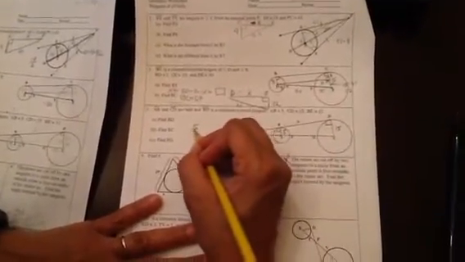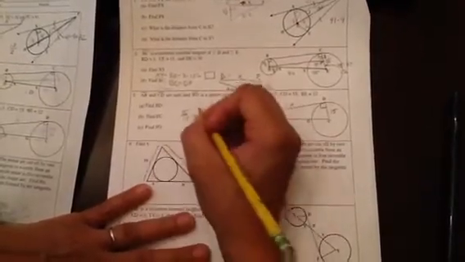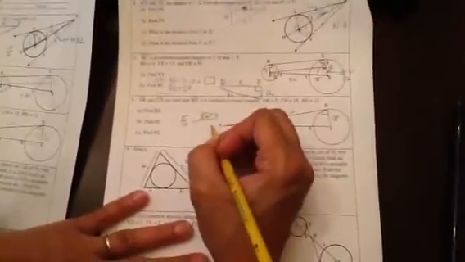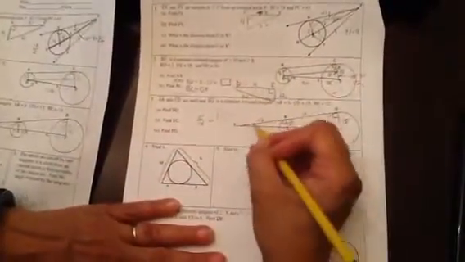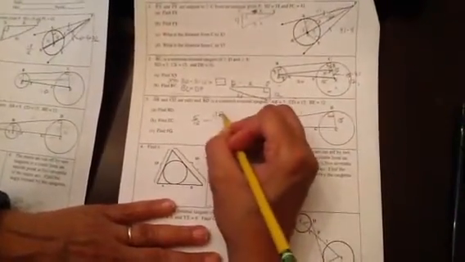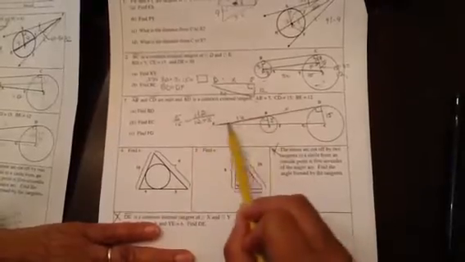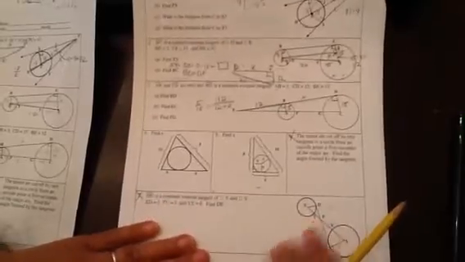So 5 is to 15 as... back up, I'm sorry. What I want to say is 12, this piece here, is to the whole thing, 12 plus x. You should be able to solve that for x, and then you would know the length of BD, and from there you should be able to find the length of EC and the length of FG. I'm going to leave that for you to do.